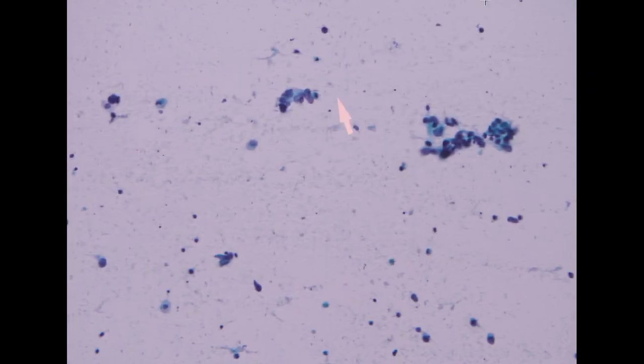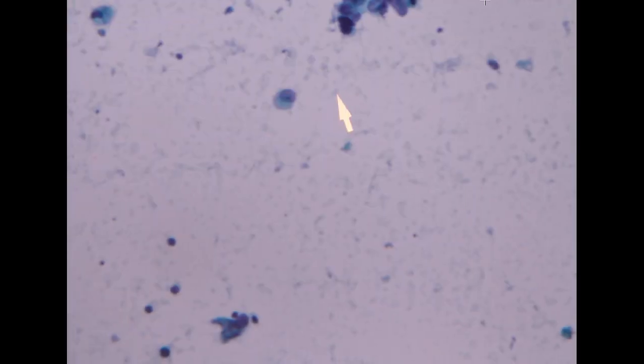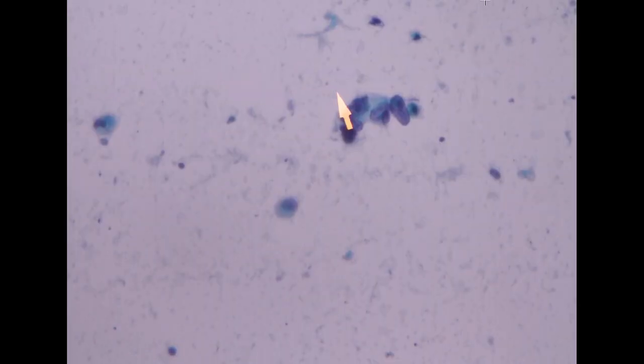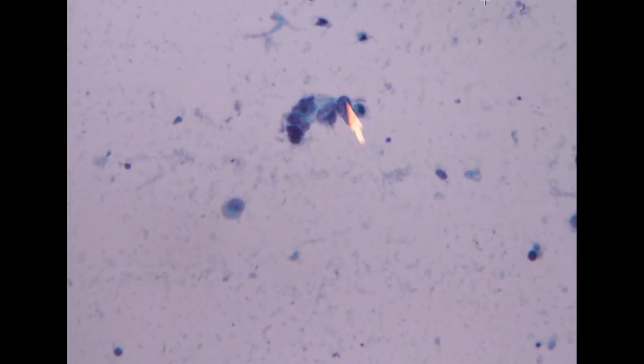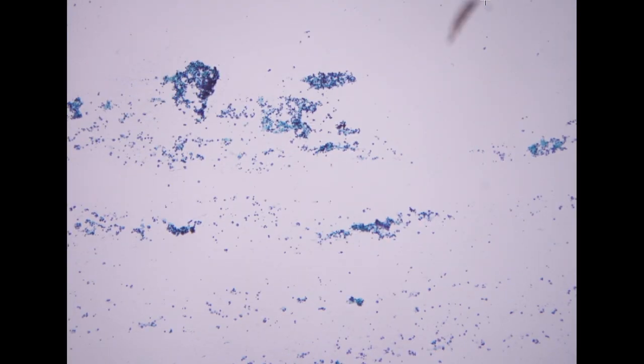The other features like molding, etc., in this specimen are not very well demonstrated because the cells are a little bit too big, right? So this is positive for small cell carcinoma.